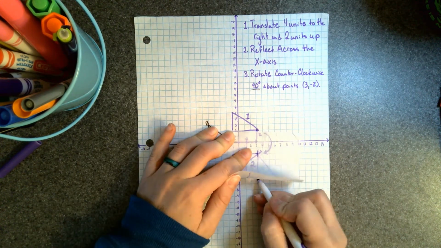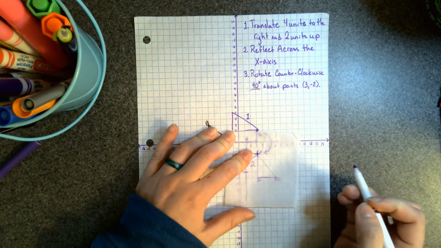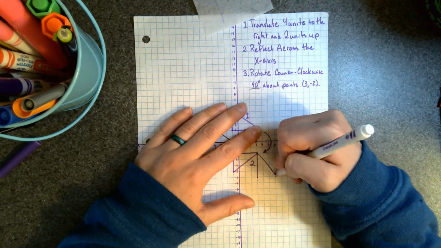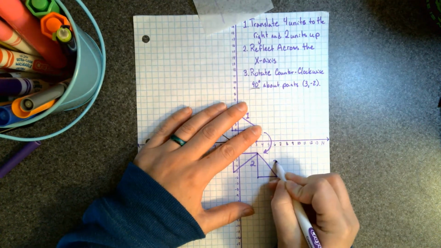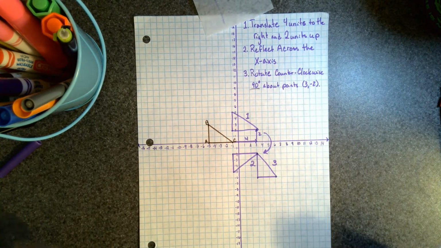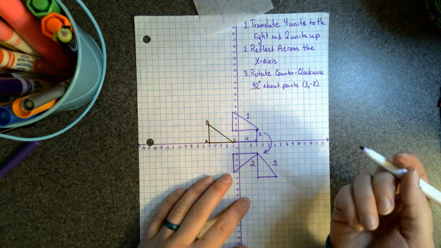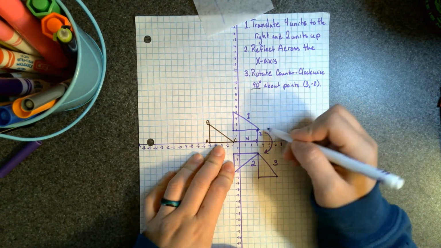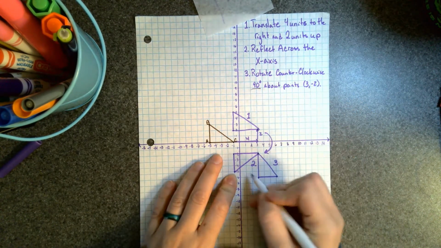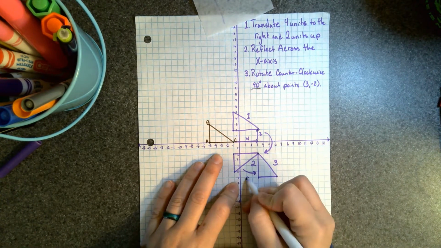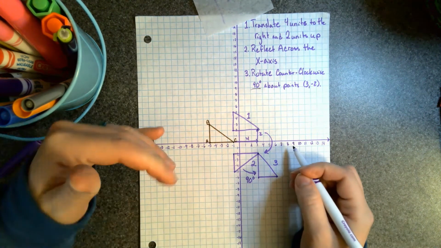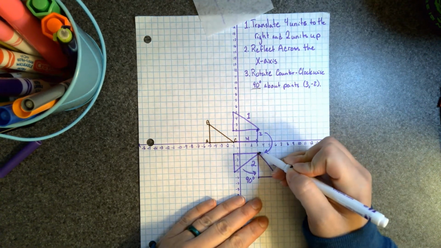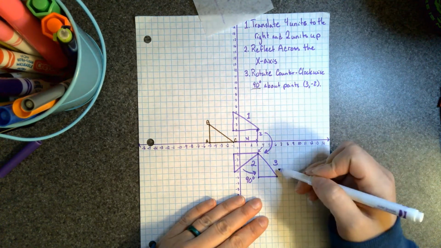So let's redo our points. And then that was after step 3, and that's my final shape. So far, remember I moved it 4 units to the right, 2 units up, then I reflected it over the x-axis, and then I rotated it 90 degrees counterclockwise, so against where the clock moves, around the position 3, -2. And that's how I got here.